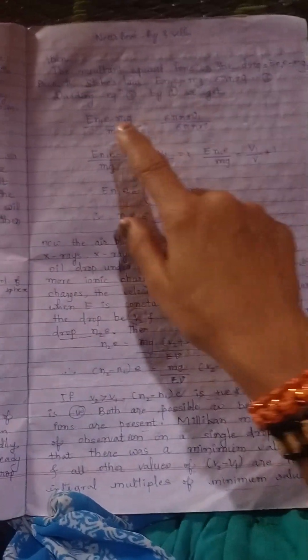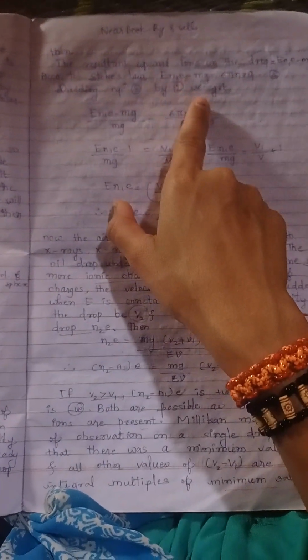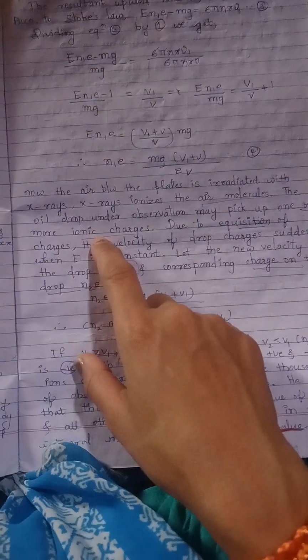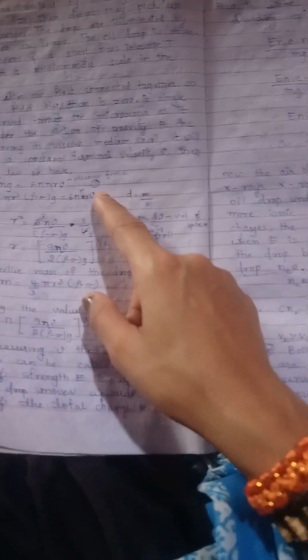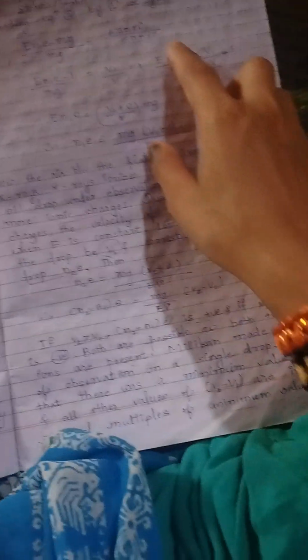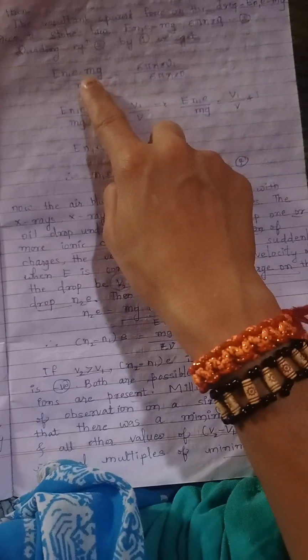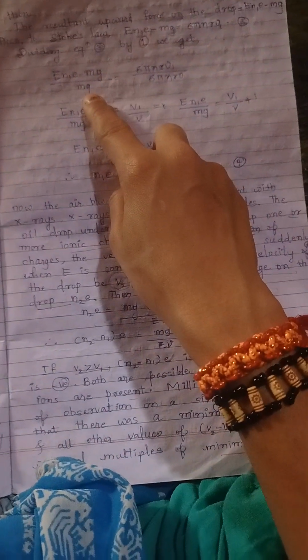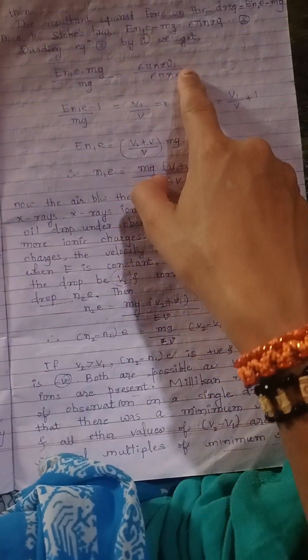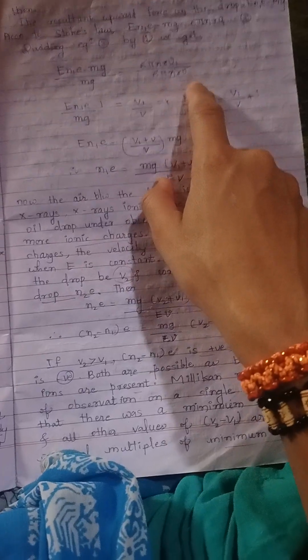So we have to divide equation number 3 by equation number 1. In equation number 1 we have mg is equal to 6 pi eta r v. So we are going to divide equation 3 by this. So E n1 e divided by mg, 6 pi eta r v1 by 6 pi eta r v.